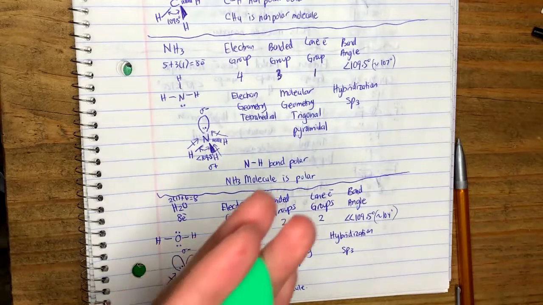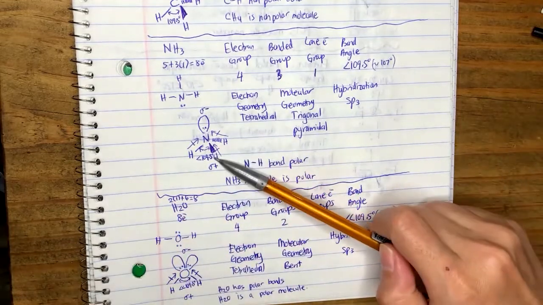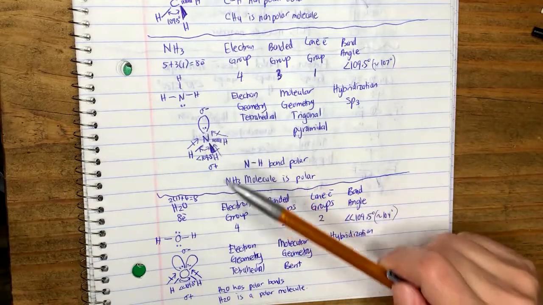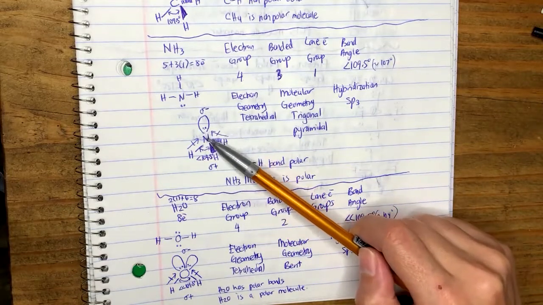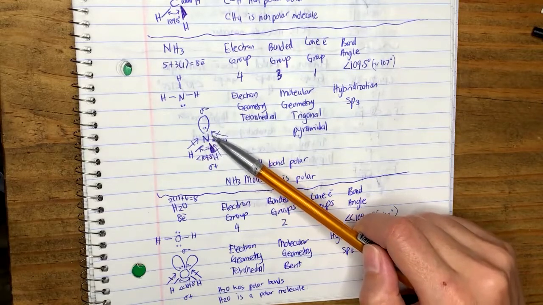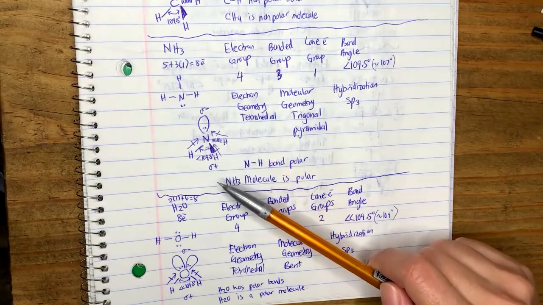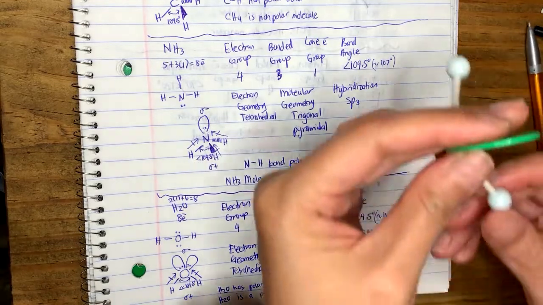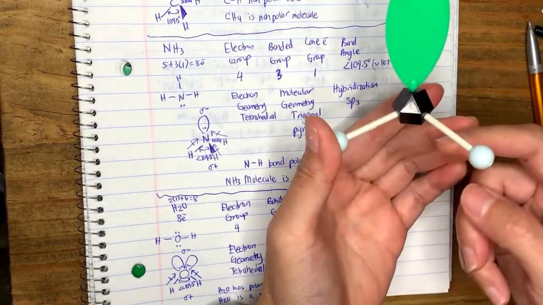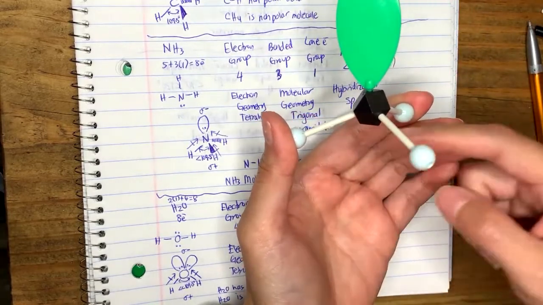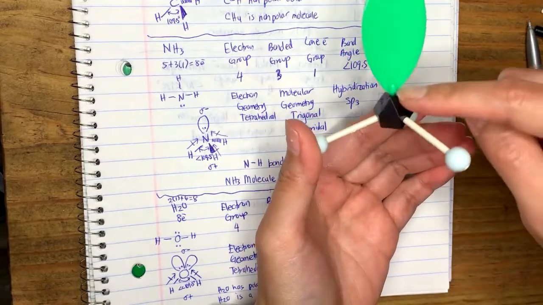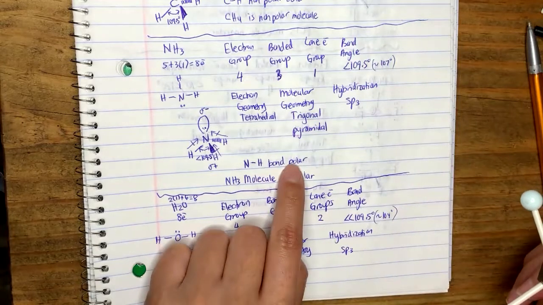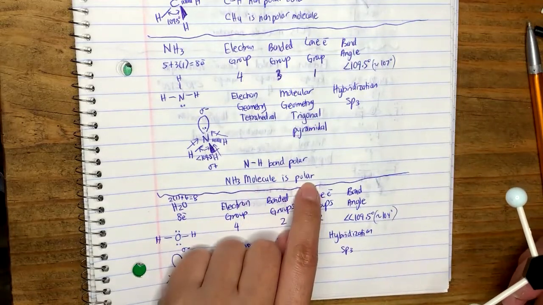Now, when we want to look at polarity here, hydrogen is less electronegative than nitrogen, so everybody's pointing upwards. So the electron density is pointing towards the nitrogen. The nitrogen is the negative end, partial negative end of the molecule. The hydrogen side is going to be the partial positive. So there's a polarity in this molecule where the hydrogen side, this side is more positive. This side here is going to be more negative up here. Okay. So in this case, the bonds are polar. The molecule is also polar for ammonia.